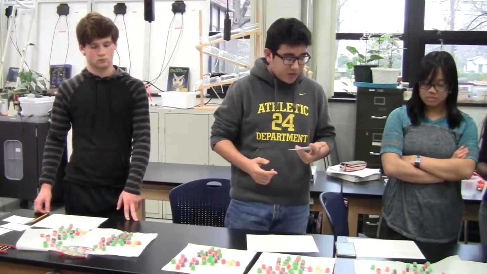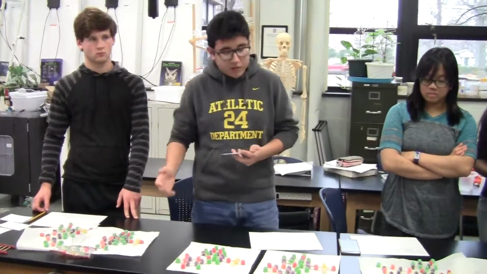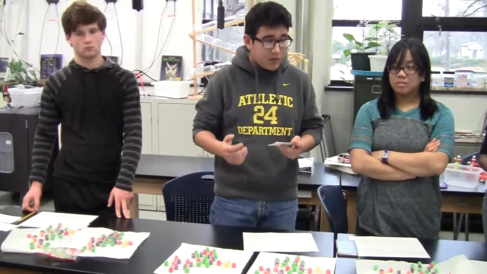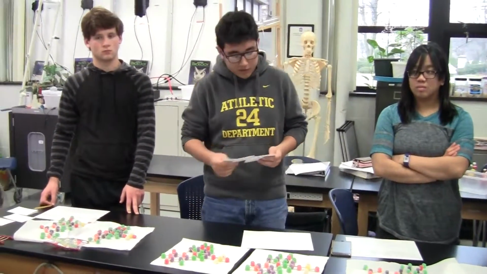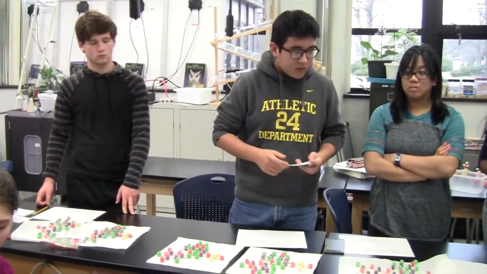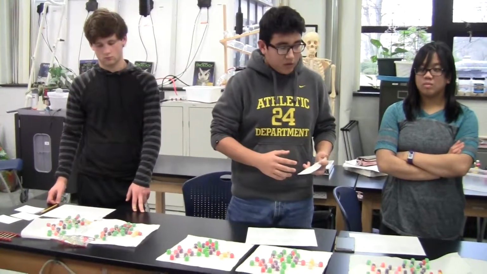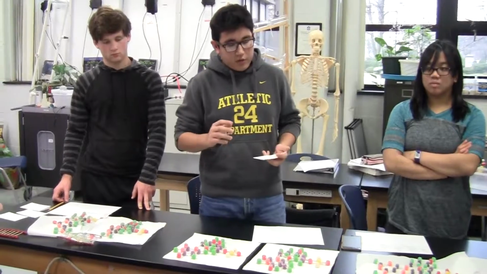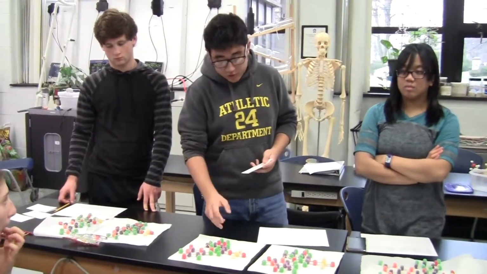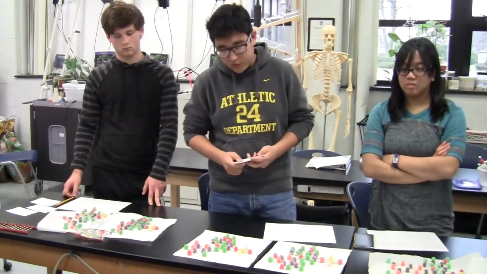Translation is when the mRNA goes to the cytoplasm and, with the help of ribosomes, codes a specific type of amino acid. So let's talk about nucleotides. The structure of nucleotides all look similar, but they each have 3 different parts, which are the sugar, the phosphate group, and the nitrogenous base.